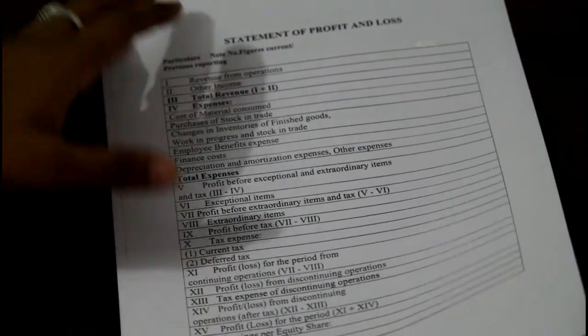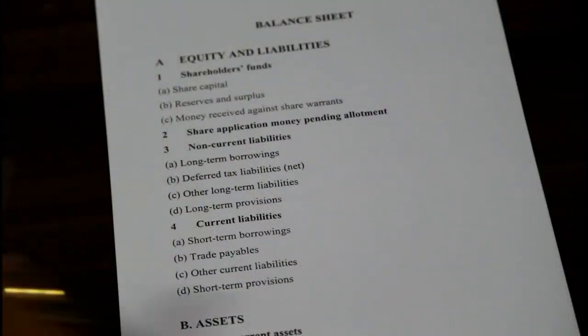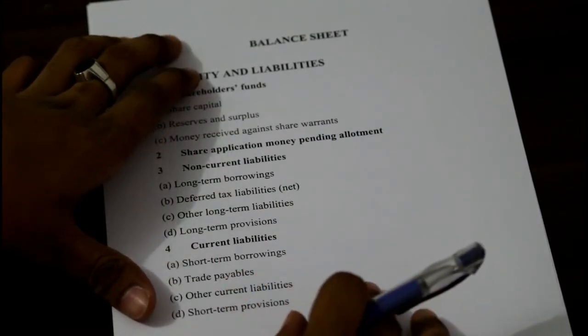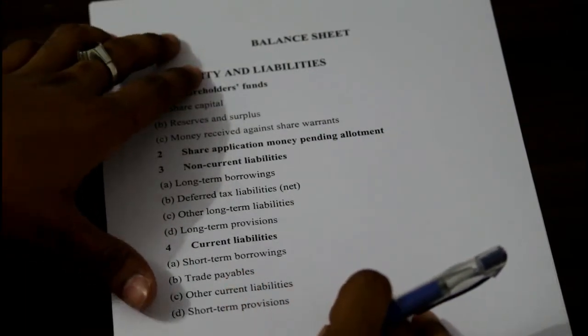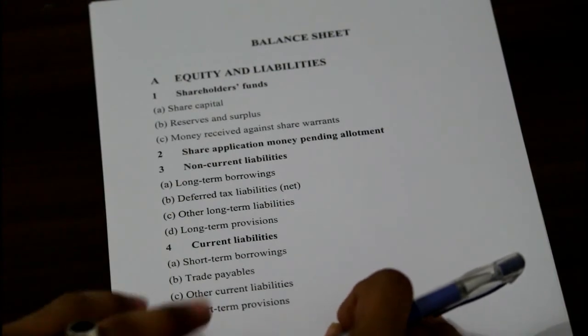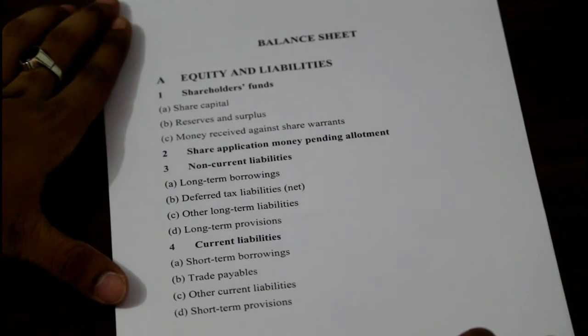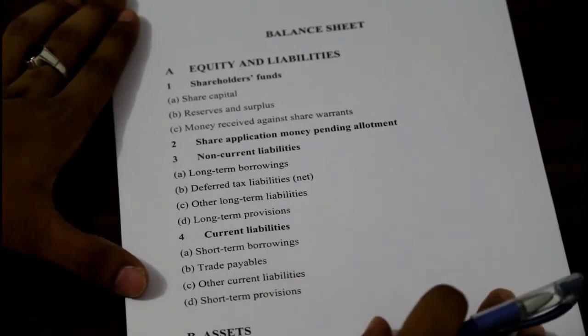Next comes our balance sheet, and the balance sheet in Companies Act 2013 will be following a vertical pro forma, not a horizontal pro forma like we prepared in our previous video. Companies Act will be following a vertical pro forma.